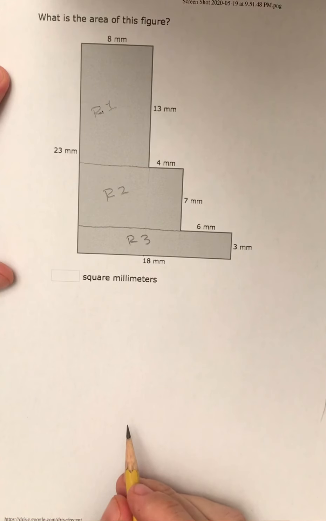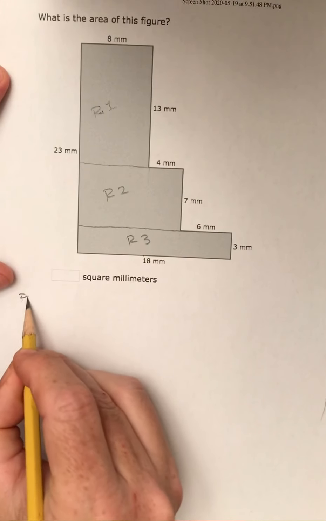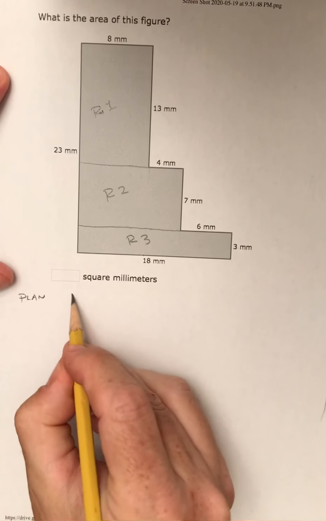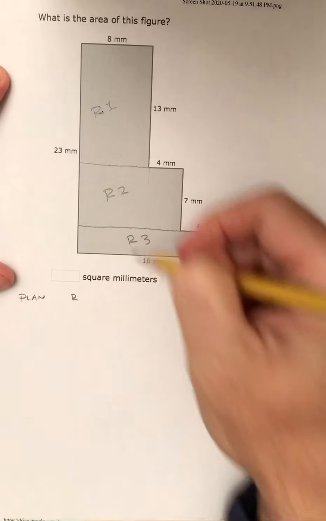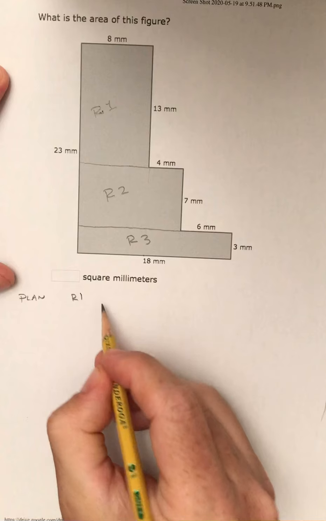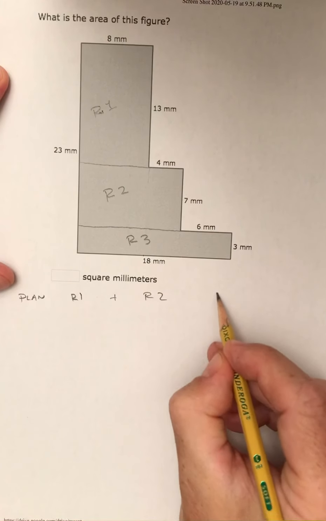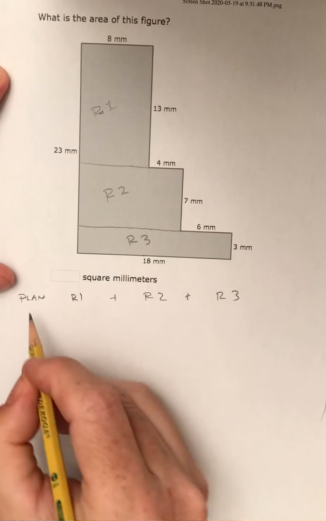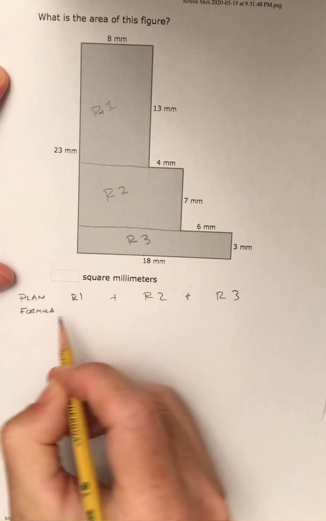All right, and I am going to write my plan here. First thing, here's my plan, and I'm going to take the areas of each of these rectangles and add them up to give us the total area. This is rectangle 1 plus rectangle 2 and rectangle 3. And I can already go ahead and put in my formula because I know all these.